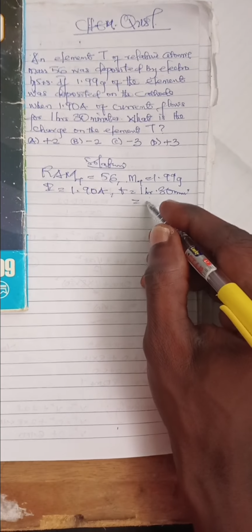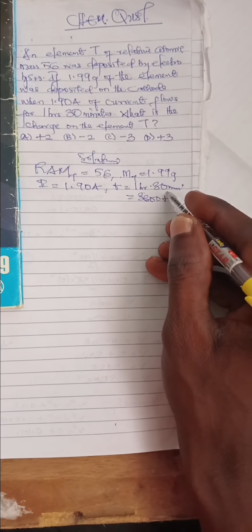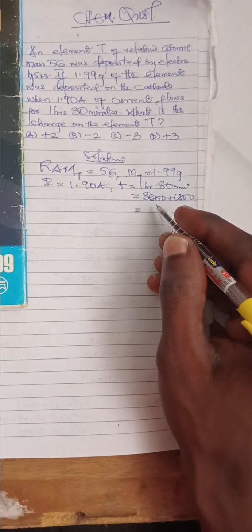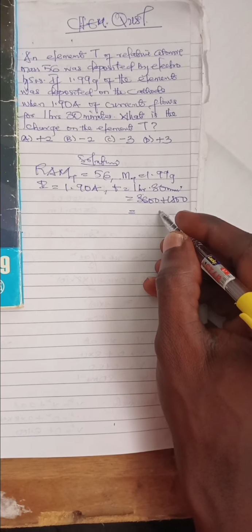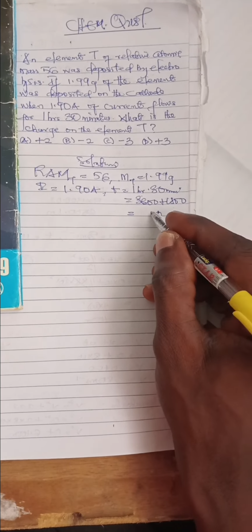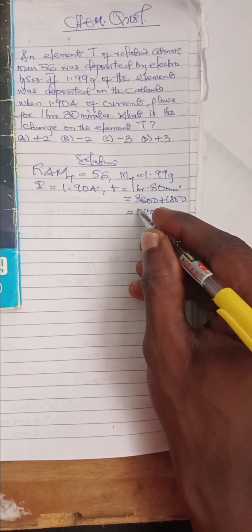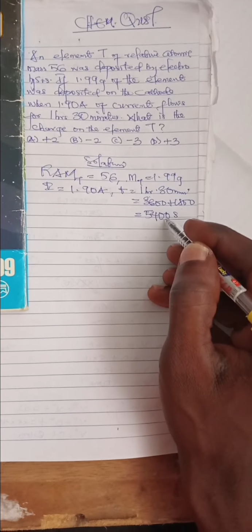So how many seconds make an hour? That's 3,600 seconds. Then we convert 30 minutes to seconds, and that gives us 1,800. Look at it very well. If you add 3,600 plus 1,800, that will give us 5,400 seconds. So the total time is 5,400 seconds.